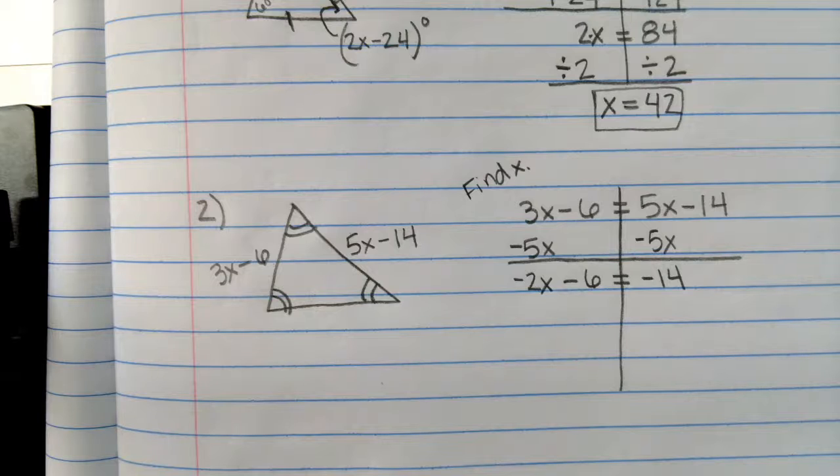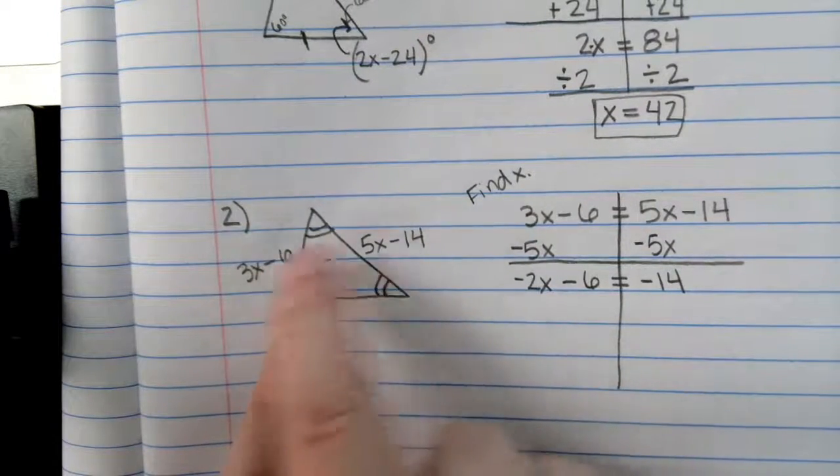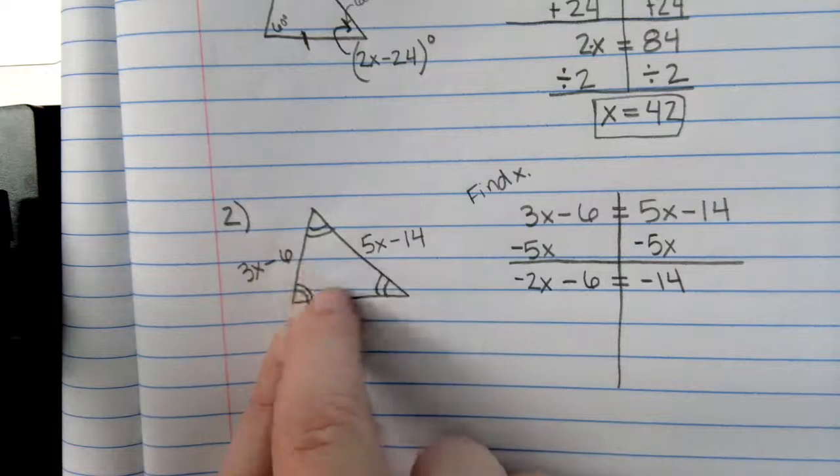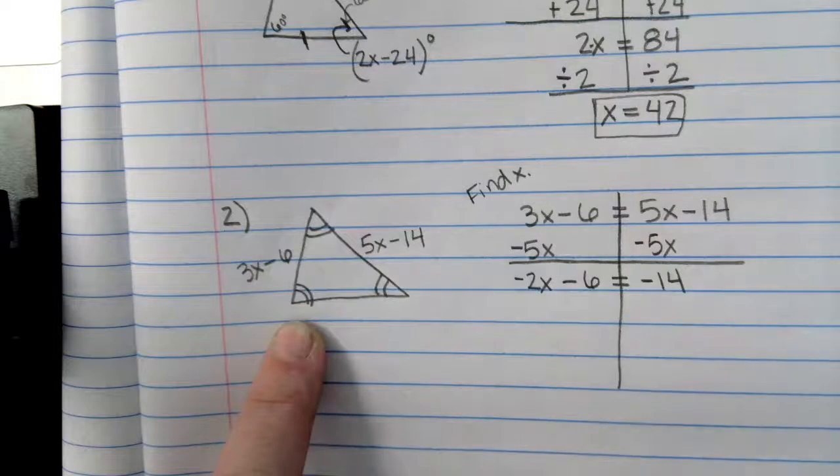You made that equation, where did it come from? Yeah, because we knew that since the angles were all the same, that means all the sides are the same. So all the angles are equal, which means all the sides are equal. Yep, that's the theorem.